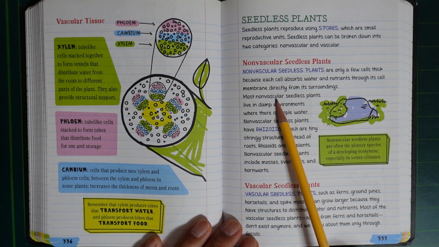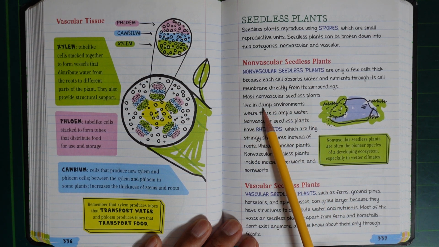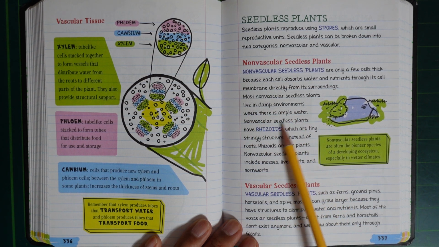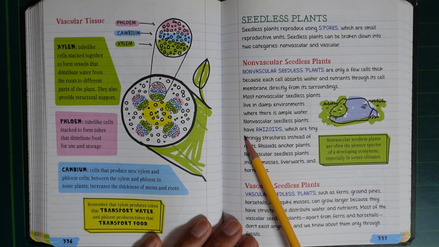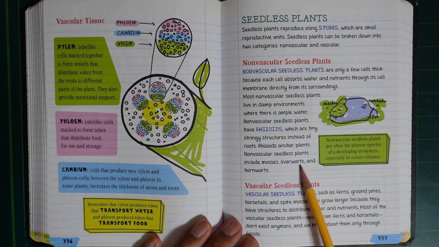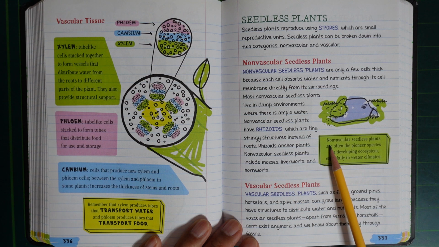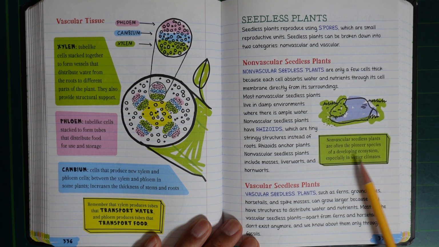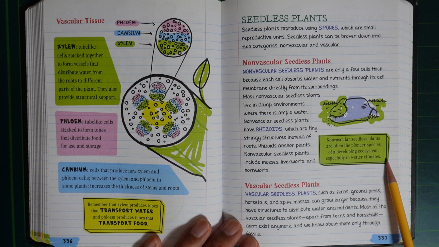Most non-vascular seedless plants live in a damp environment where there is ample water. Non-vascular seedless plants have rhizoids, which are tiny structures instead of roots. Rhizoids anchor plants. Non-vascular seedless plants include mosses, liverworts, and hornworts. They are often the pioneer species of a developing ecosystem, especially in wetter climates.